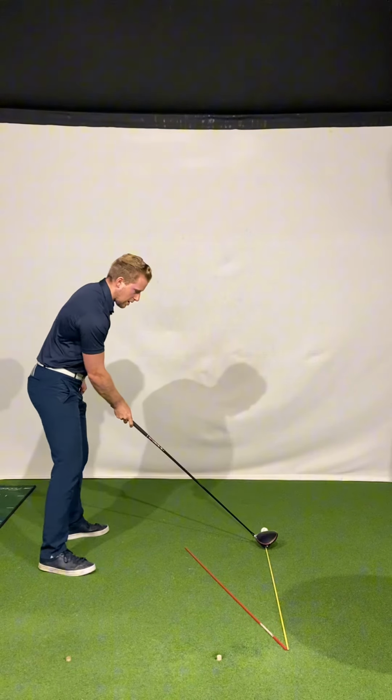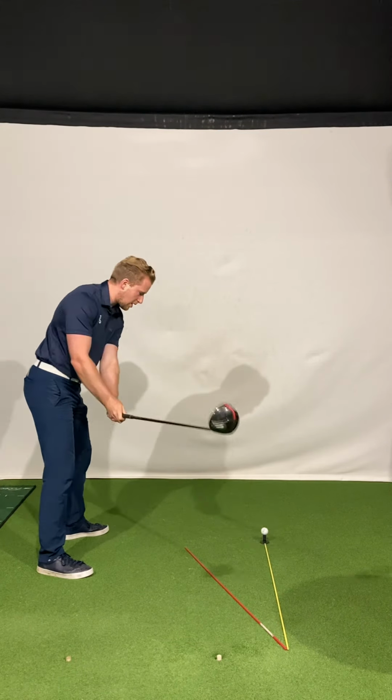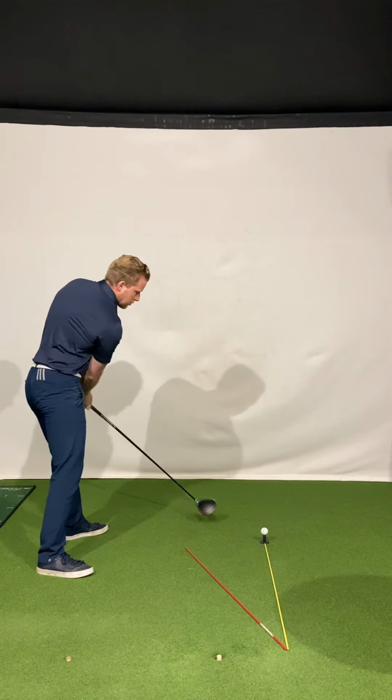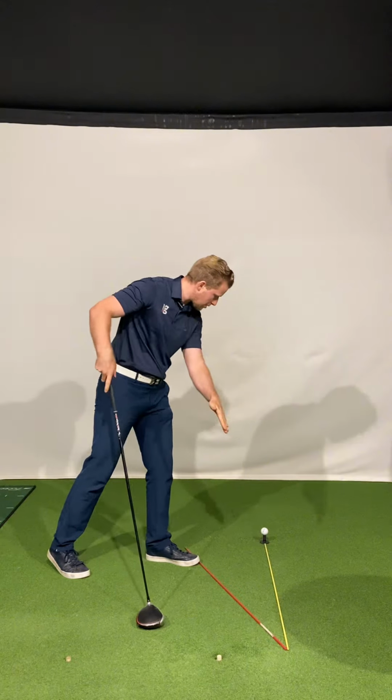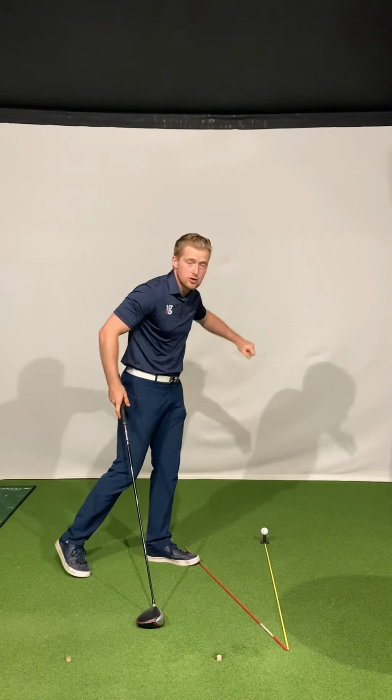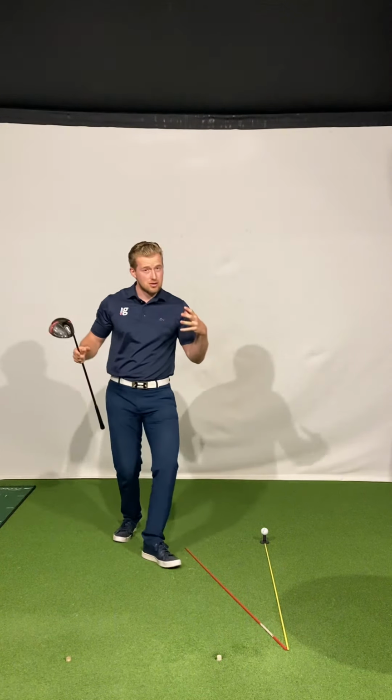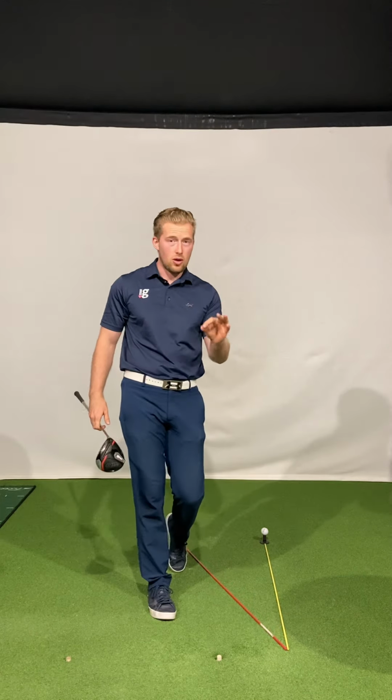So the yellow stick is where our club face points, the red stick is where our golf club is traveling as we're striking the golf ball. So for this setup here, we would see the ball start along that yellow stick and curve out to the right hand side. Now that sounds simple in isolation, but that's not all of it.